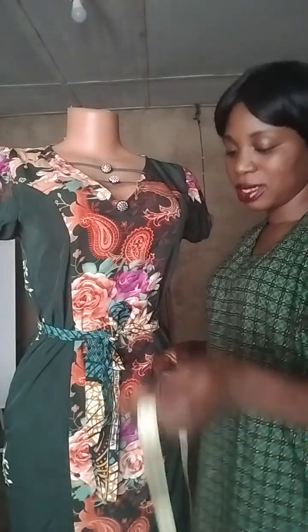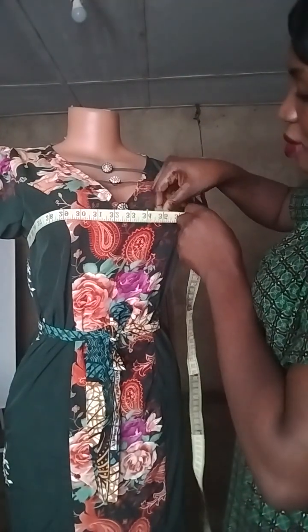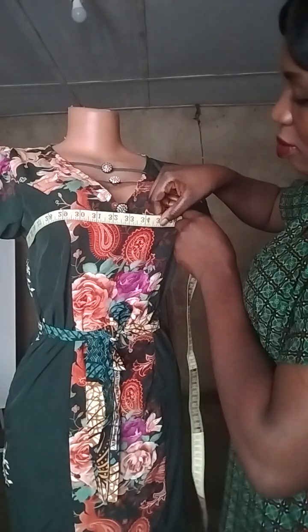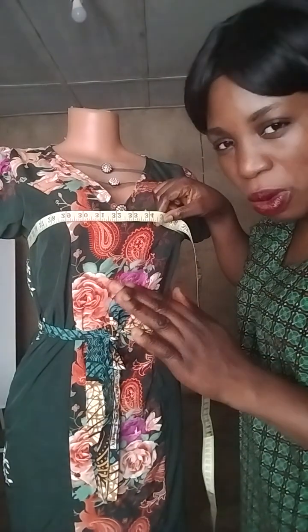The round measurements are the bust, where you measure your bust area. Make sure it is not seriously firm, but it is okay.